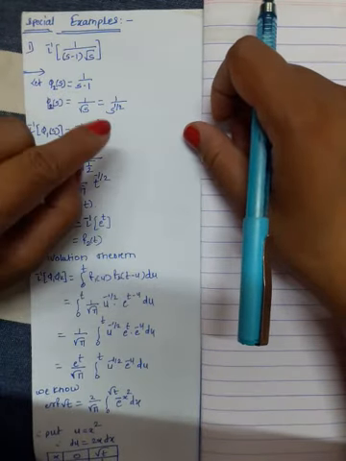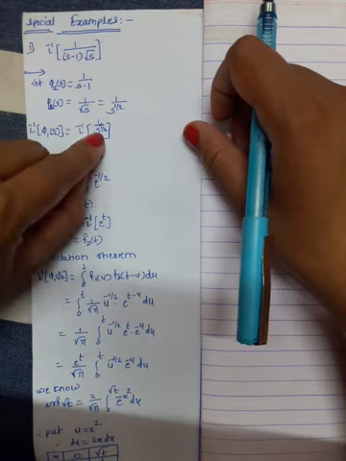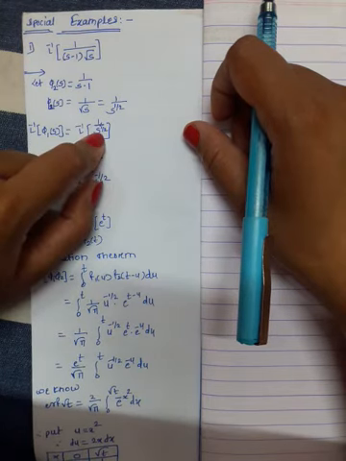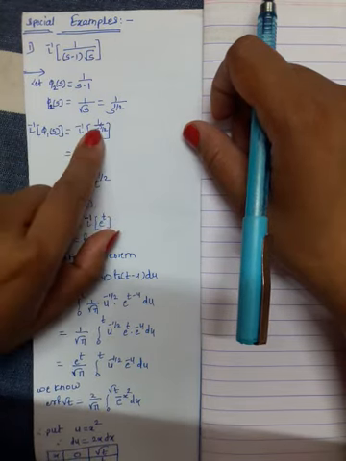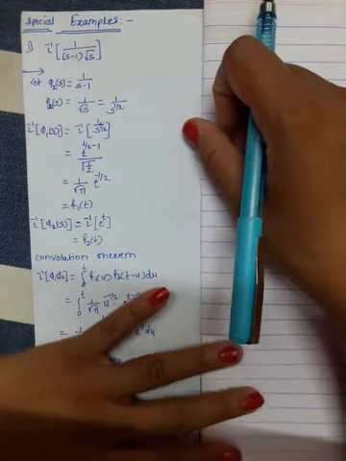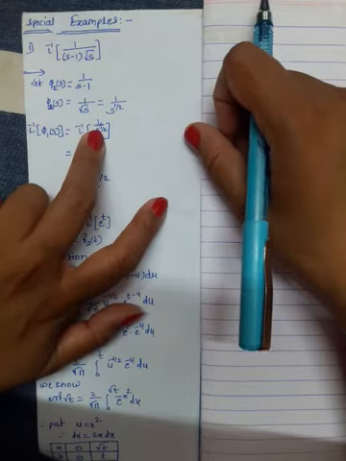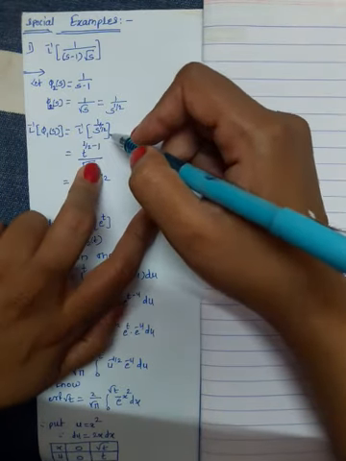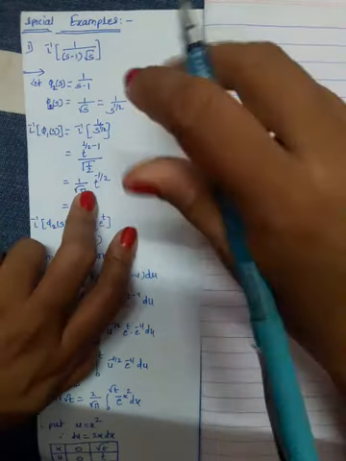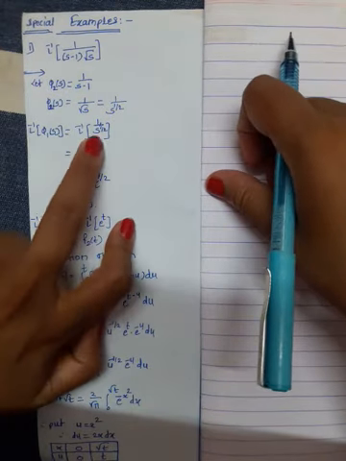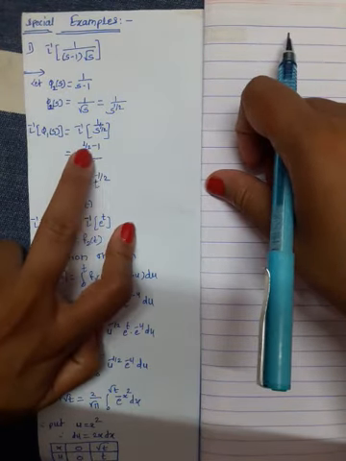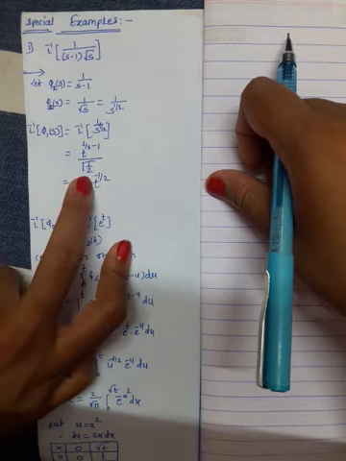If n is a fraction we can use the gamma function formula, and if n is a whole number we can use the factorial formula. Here s raised to half is a fraction, so we are going to use the gamma formula. The inverse is t raised to n minus 1, that is half minus 1, upon gamma n, that is gamma half.